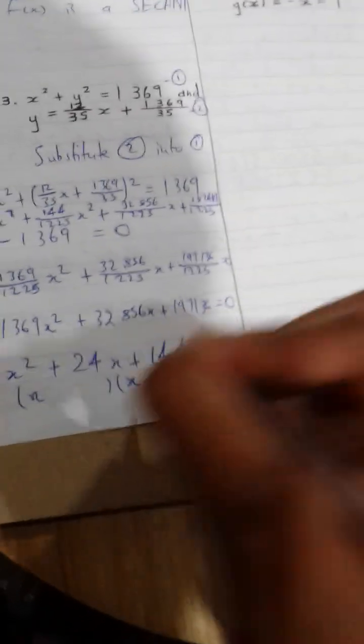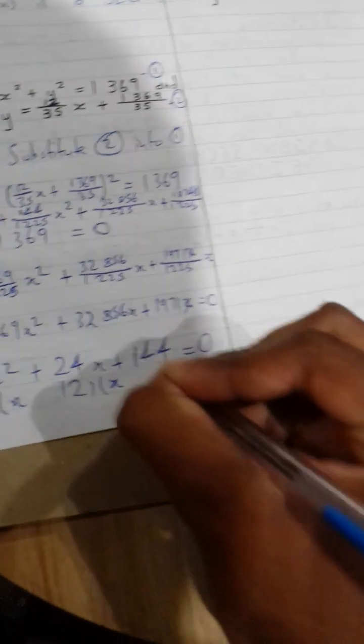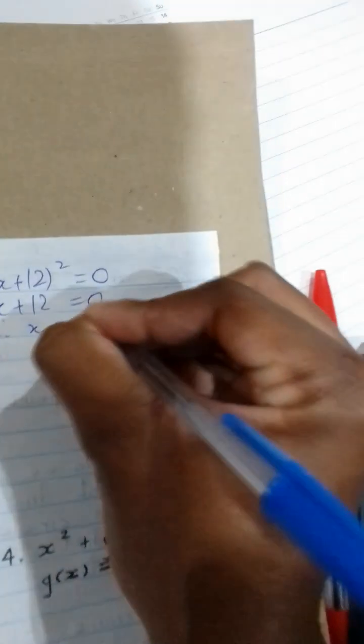X, 12, positive. So we have x plus 12 squared being 0. So x plus 12 is equal to 0. Therefore x is negative 12.